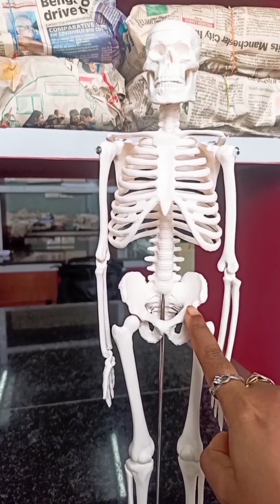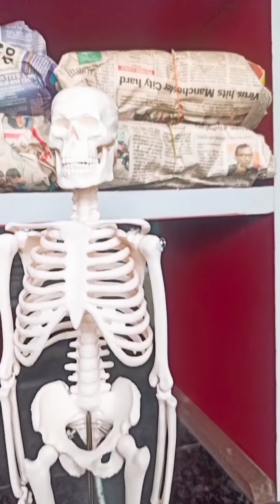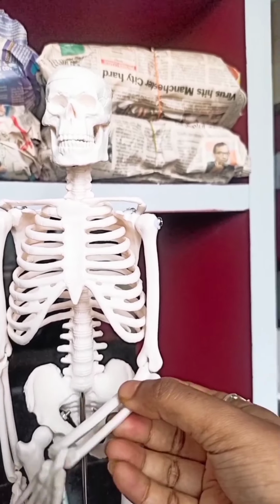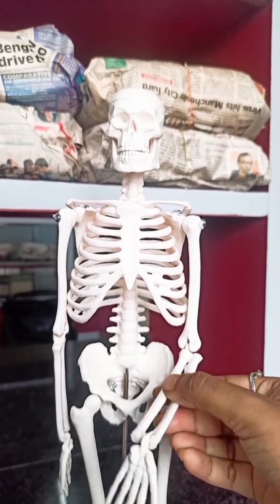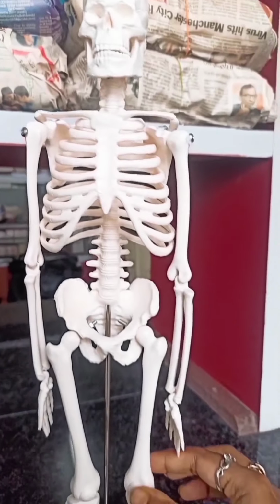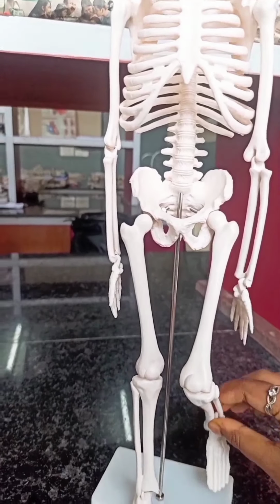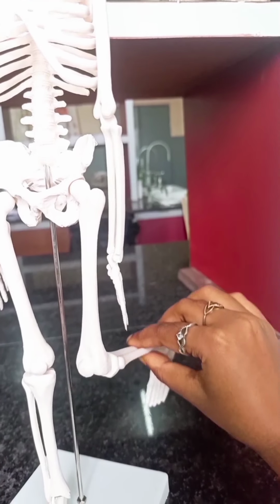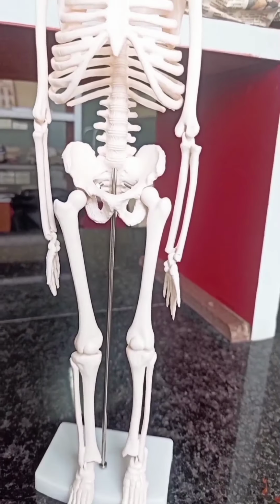Just like that, forelimbs can also be moved in all directions by this joint. Now on the elbow area and the knee area we have the hinge joint. The hinge joint is helping in forward and backward movement. Like in here also, in the knee area, the hinge joint is present. That's why we can bend our leg, as I am showing over here by bending the leg.